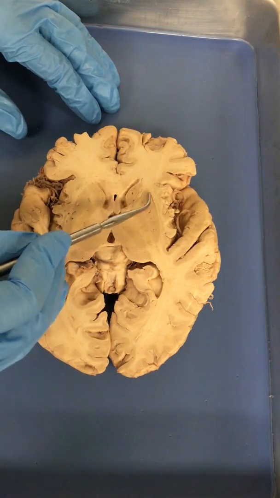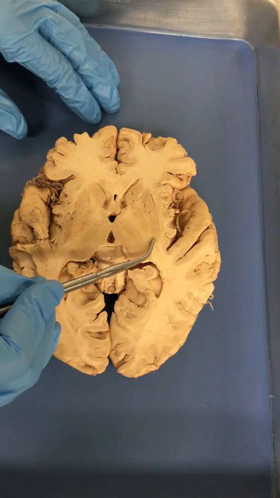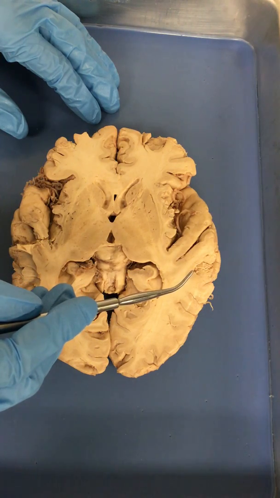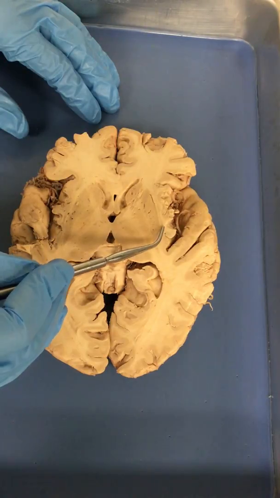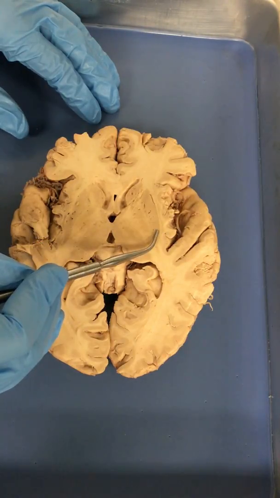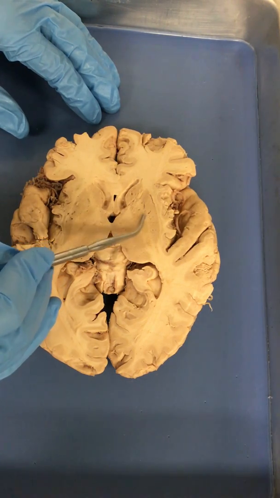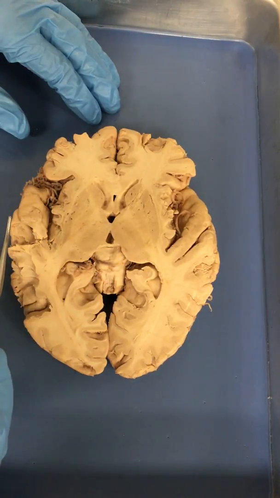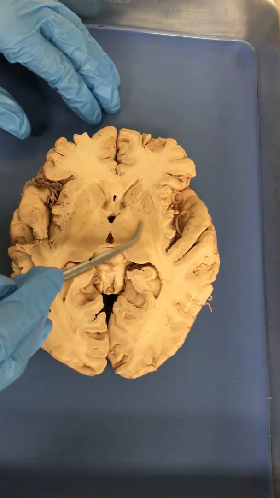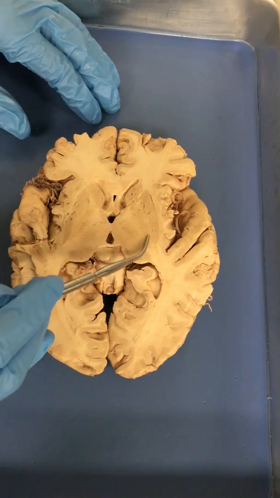So here we have the crust of our pizza, and the crust of our pizza is going to be the putamen. Okay, so it's just medial or inside the external capsule. So the crust of the pizza is the putamen, and then this little bit of cheesy goodness here is going to be the globus pallidus. Which part? The cheesy goodness right here. Okay, this little gray area here.